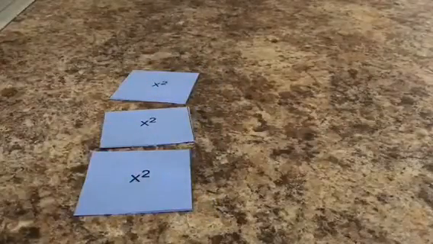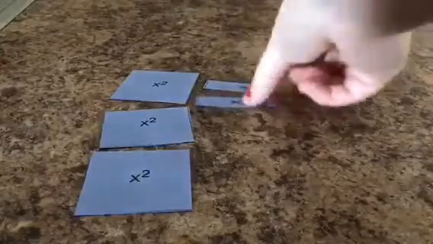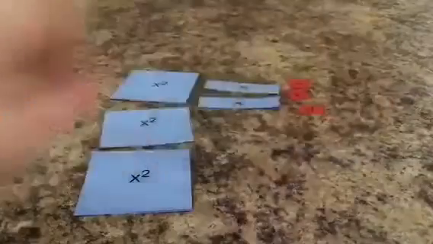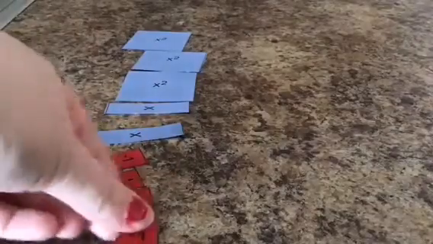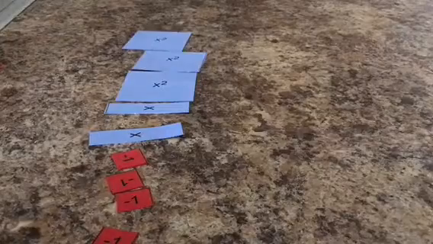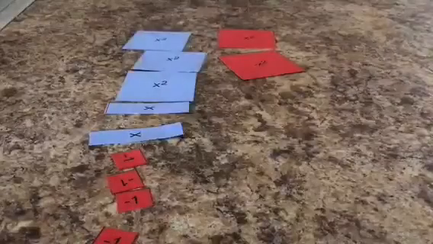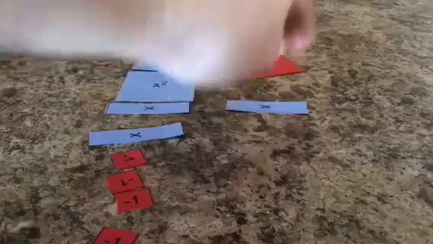We're doing addition and subtraction of polynomials. We have 3x squared plus 2x minus 4, plus negative 2x plus x minus 3.